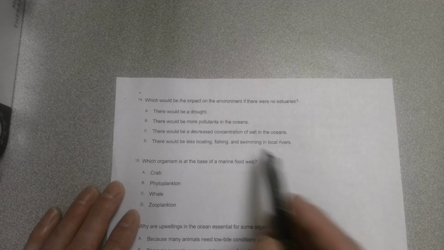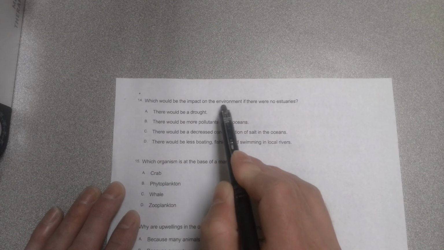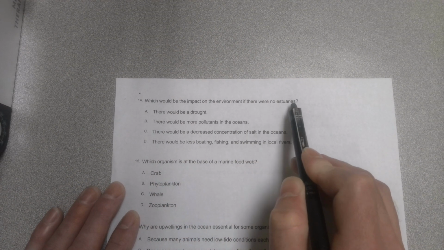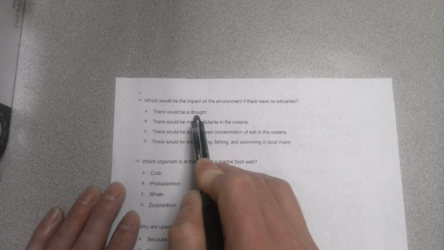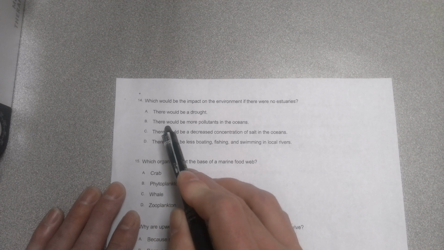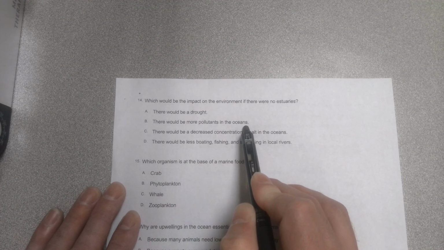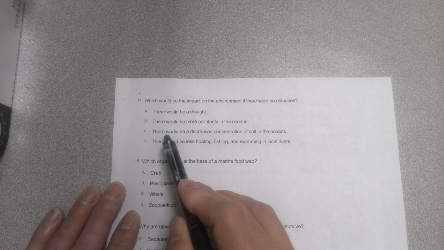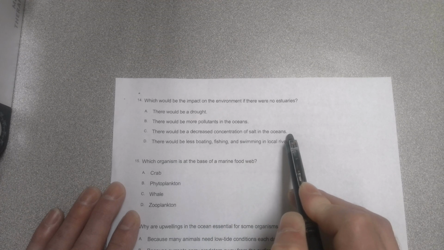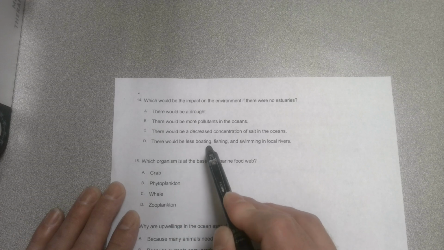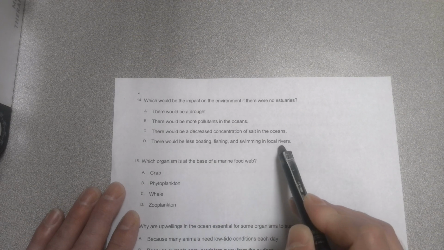All right, we're moving on to question number 14. Question 14 reads, which would be the impact on the environment if there were no estuaries? A. There would be a drought. B. There would be more pollutants in the ocean. C. There would be a decreased concentration of salt in the oceans. Or D. There would be less boating, fishing, and swimming in local rivers.